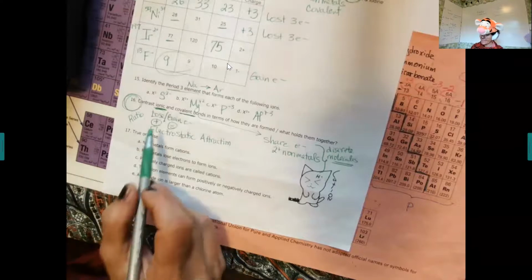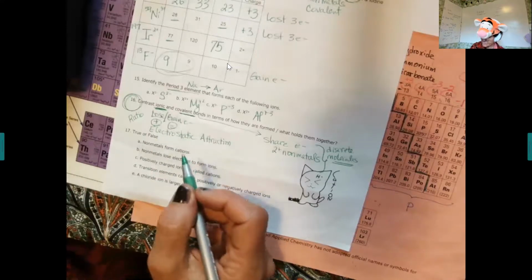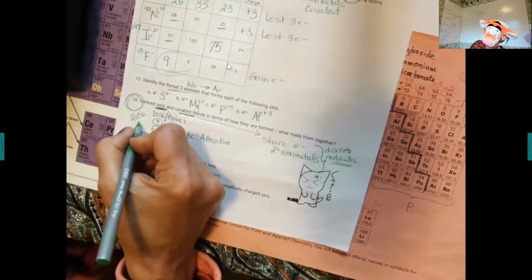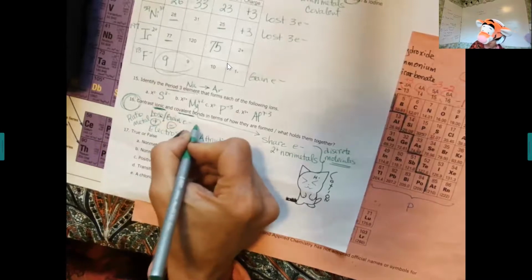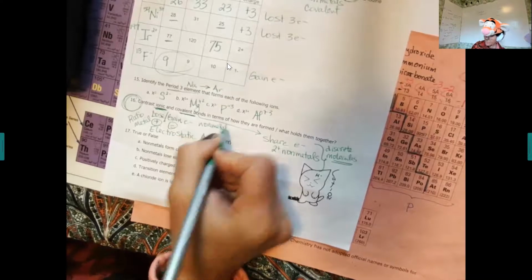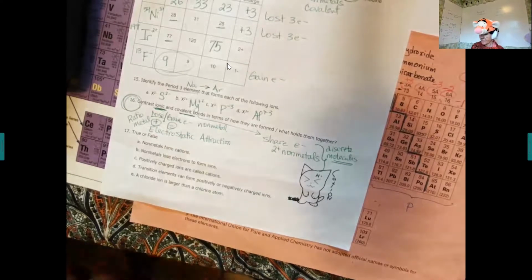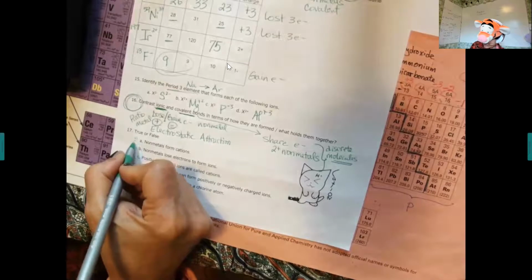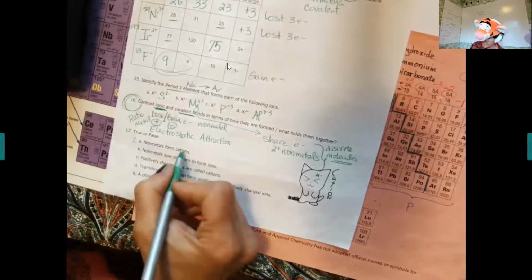Yeah, and back to the ionic versus covalent. The other thing, which you all know, is metals and nonmetals. So the metals are losing and the nonmetals are gaining, which is what the next question is. So A is false, because they do not form cations. Nonmetals form the anions.